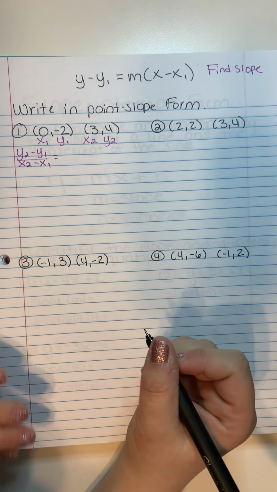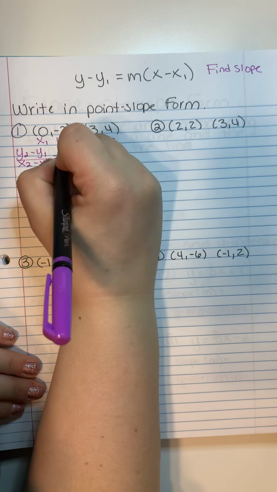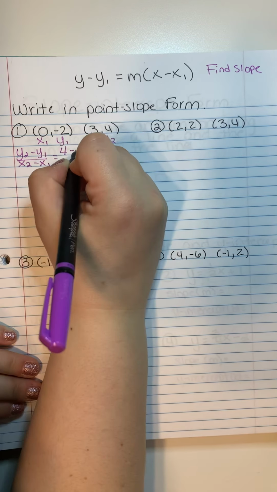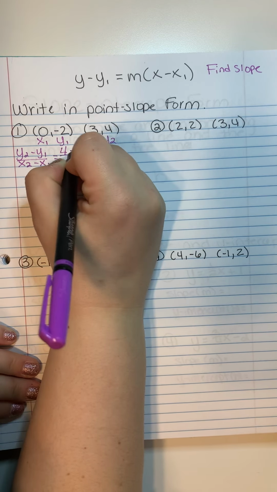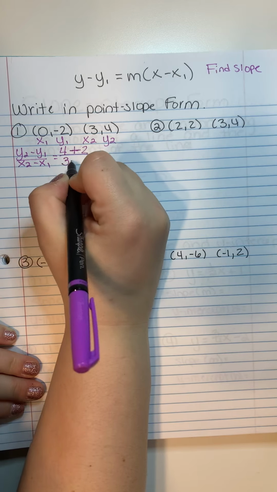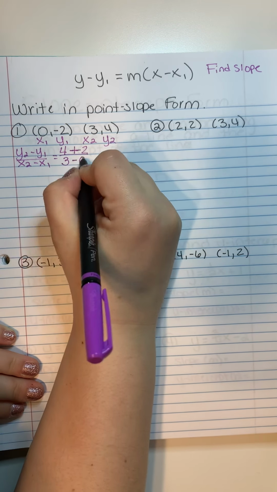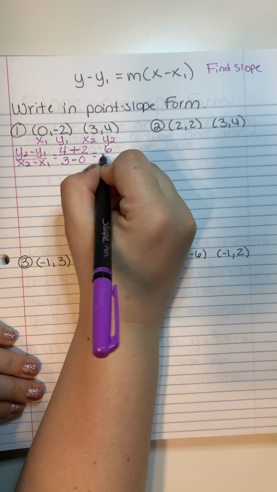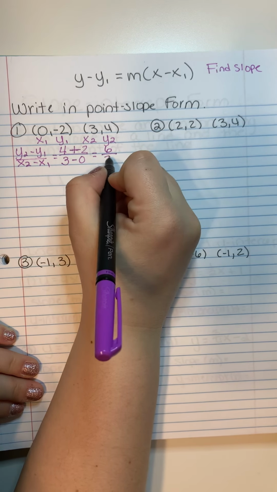Okay, so when I solve this, I'm going to have y2, which is 4, minus my y1, which is negative 2. That really becomes a plus. And then we're going to do x2, which is 3, minus x1, which is 0. 4 plus 2 gives you 6. 3 minus 0 gives you 3.